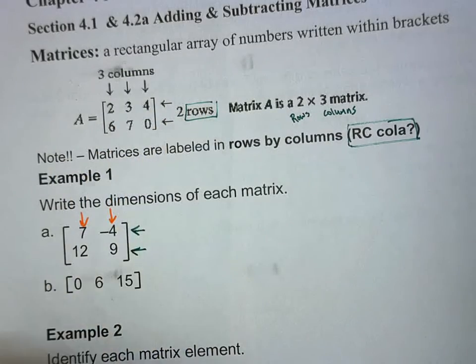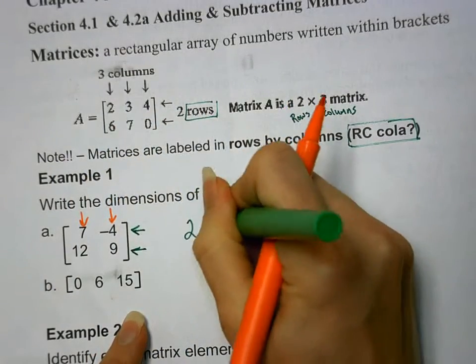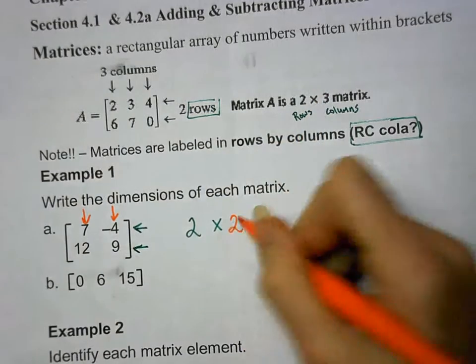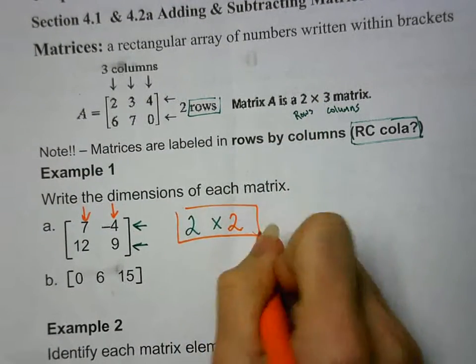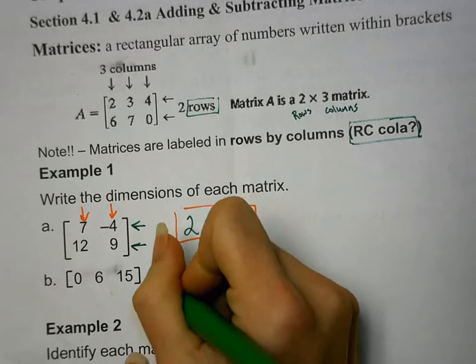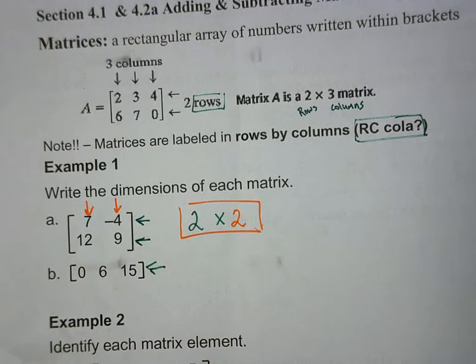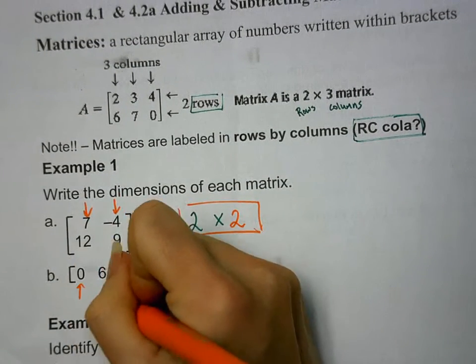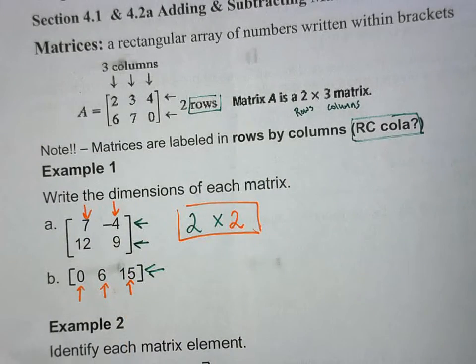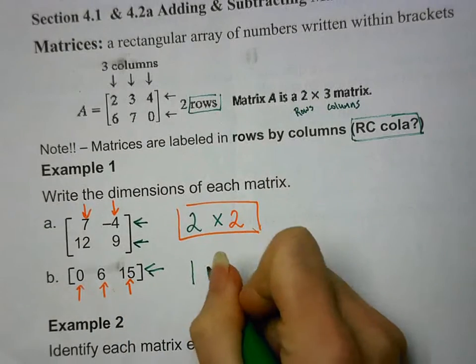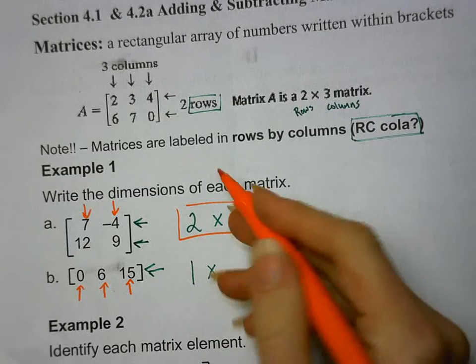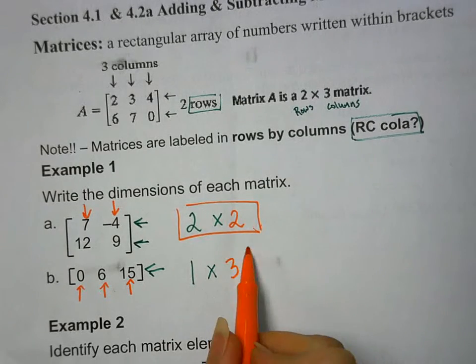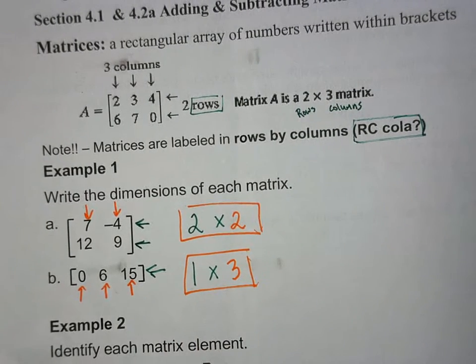So the dimensions of this would be a 2 by 2 matrix. The second one has 1 row and 3 columns. So we would label that as a 1 by 3 matrix. 1 row, 3 columns.